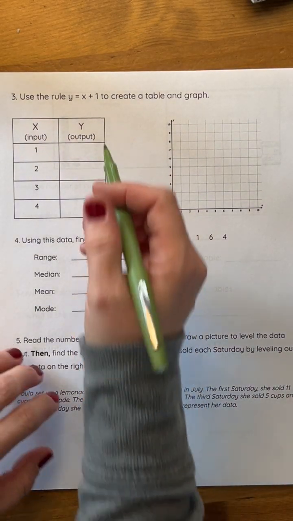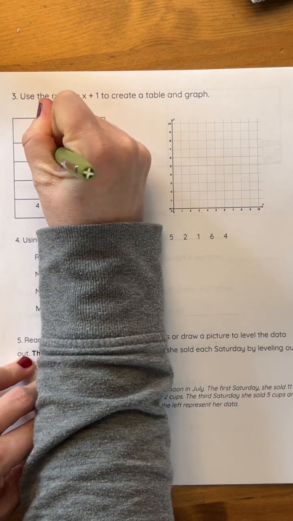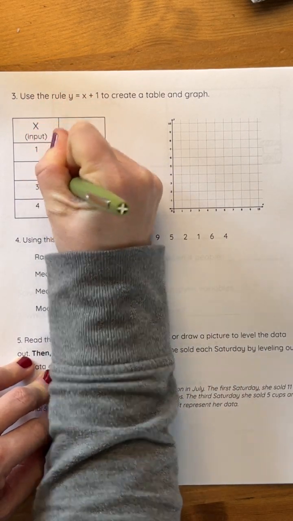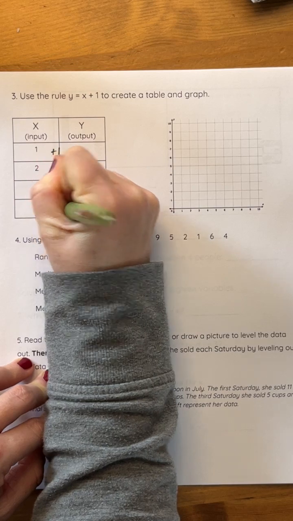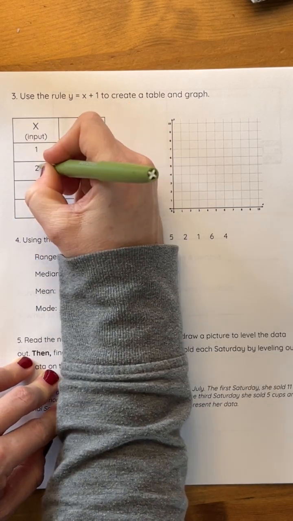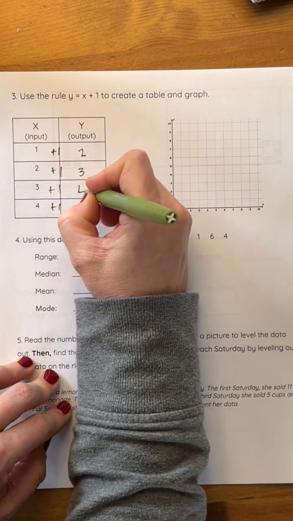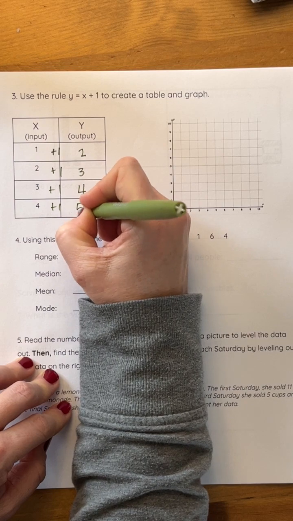Here they say use the rule x plus 1 to create a table and graph. So x plus 1, plus 1, plus 1, plus 1. So I have x plus 1 gives me 2. X plus 1 gives me 3. X plus 1 gives me 4. X plus 1 gives me 5.